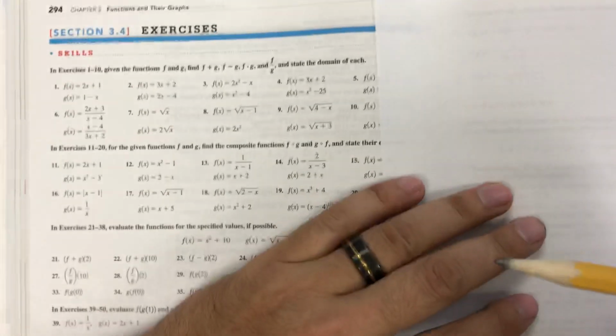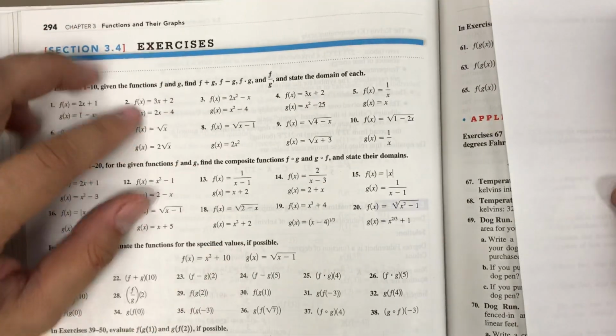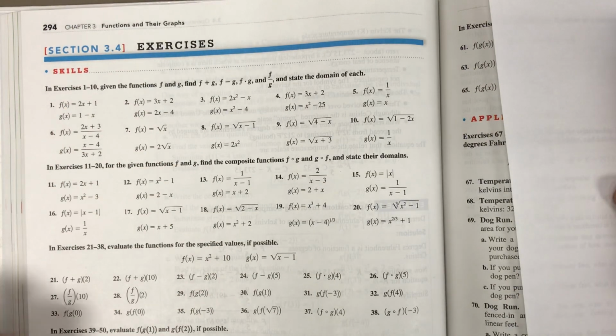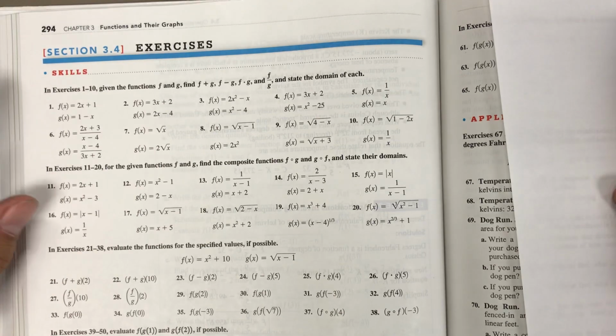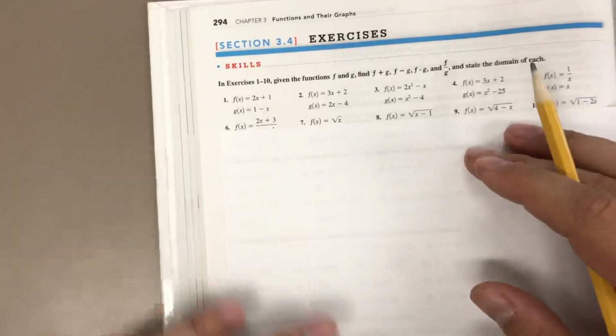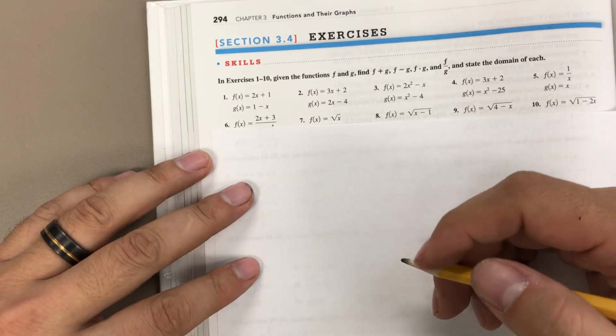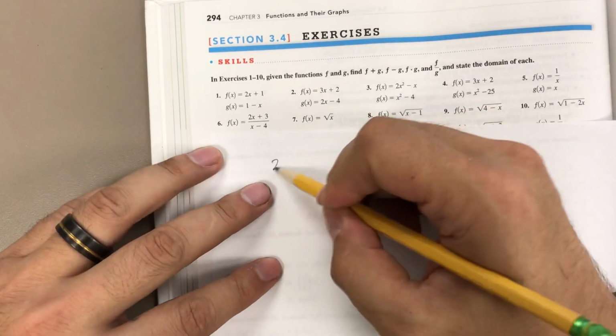We're going to go through some problems on page 294 just kind of quickly. The section is on composite functions, and you've got to do a couple of problems from each of these 5 little sections on page 294. Let's do a couple of them at a time. Let's just start with number 2.